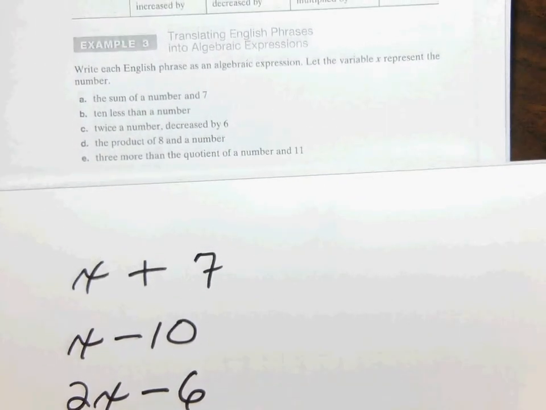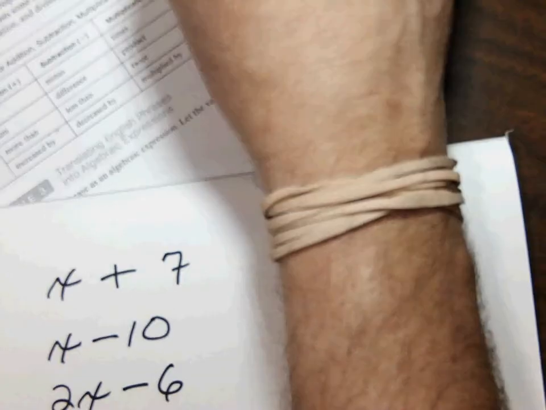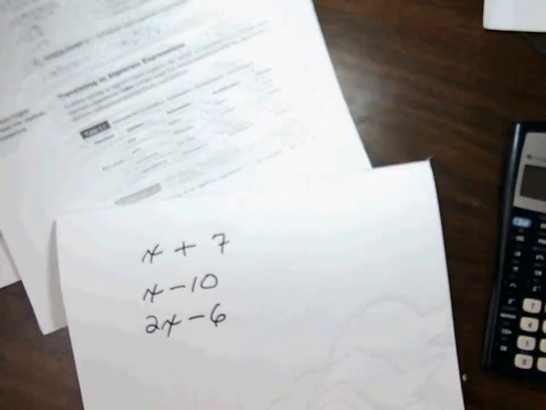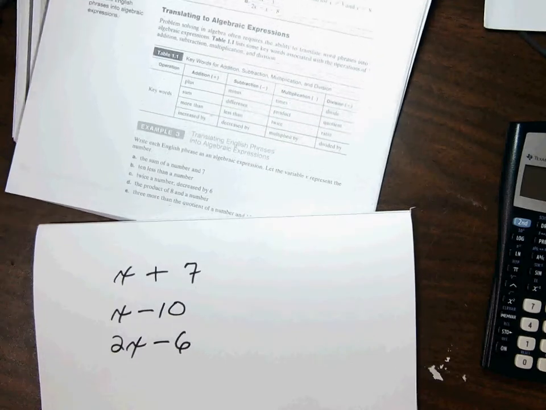Oh, you know what? I'm zoomed in still. My bad. I'm trying to make it all fit. Can't read it, I bet.